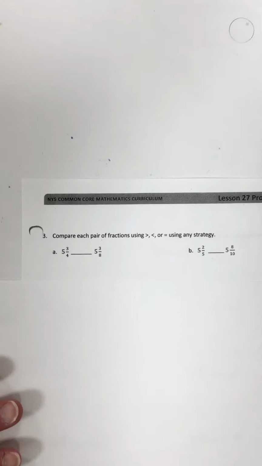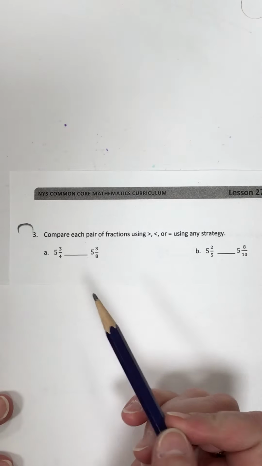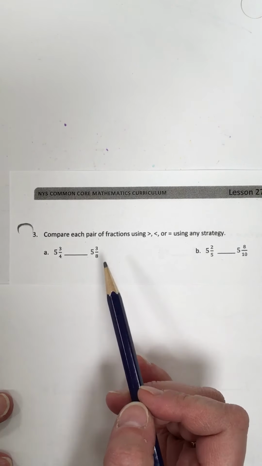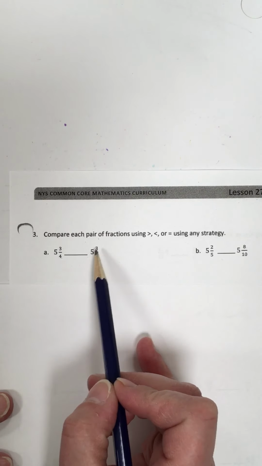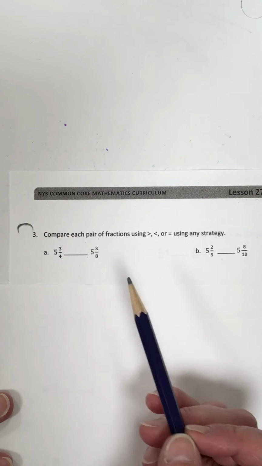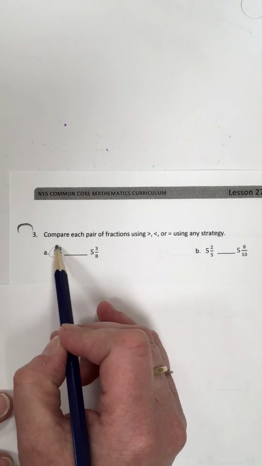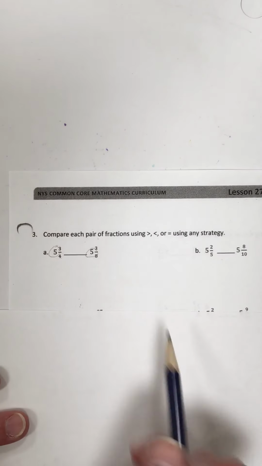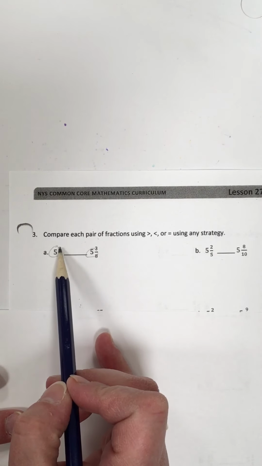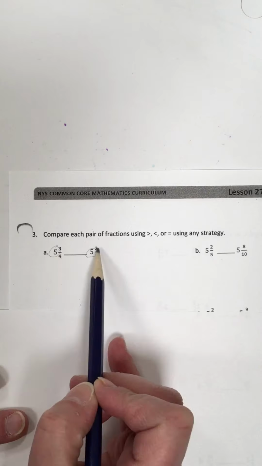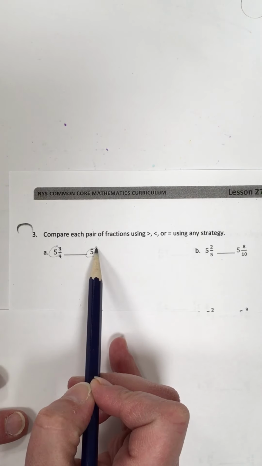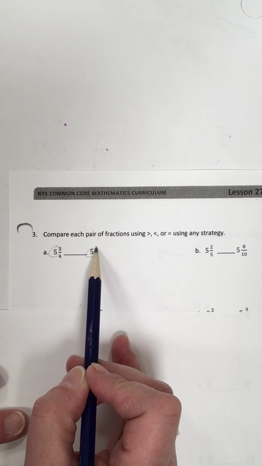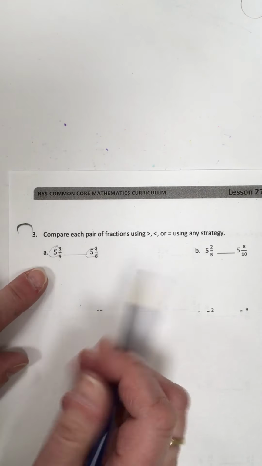So everybody, let's look at A. We've got mixed numbers. We have 5 3/4, and we are comparing it to 5 3/8. Right away, I notice that my whole numbers are equal. That doesn't help. However, I have the same numerators. They're both 3. So my rule is, when the numerators are the same, look at the denominators.